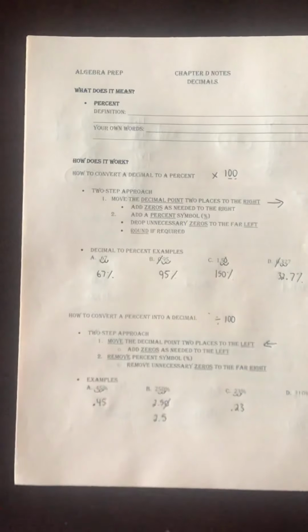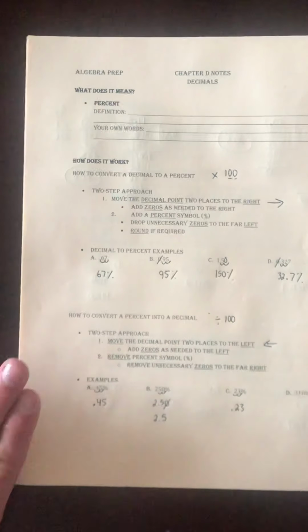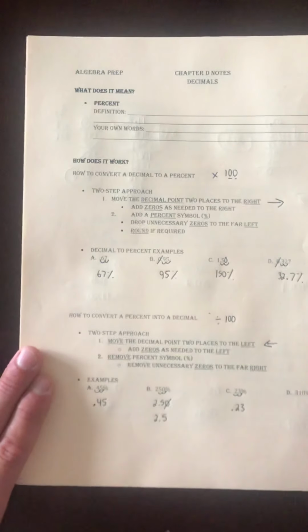All right, in example D, try this final one on your own and then check your answer with mine. All right, again, no decimal place in this percentage shown, so I'm going to place it on the far right. Then I need to move it 2 spots to the left, so 1, 2, which makes this number 3.10. But I have an unnecessary zero on the far right, so get rid of that. So simplest form is 3.1.